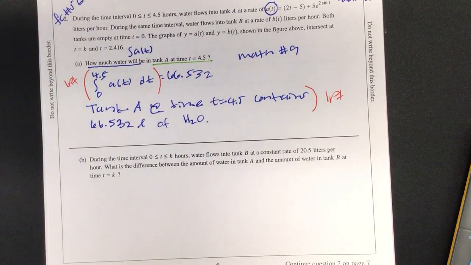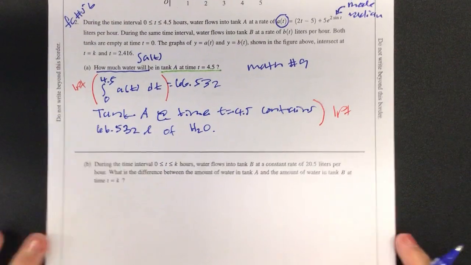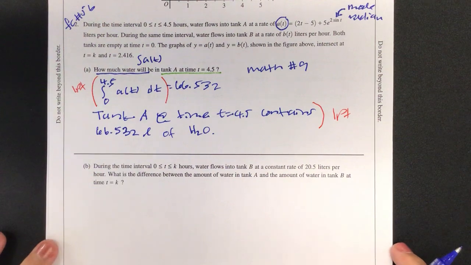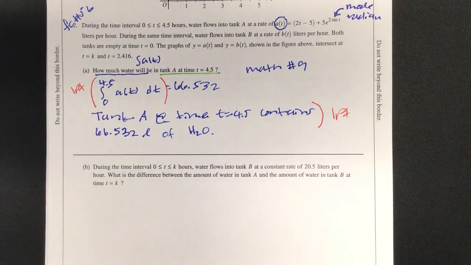During the time interval 0 ≤ t ≤ k hours, water flows into tank B at a constant rate of 20.5 liters per hour. What is the difference between the amount of water in tank A and the amount of water in tank B at time t equals k? So A of t is a rate, 20.5 is also a rate. So I need to integrate both of them and subtract.